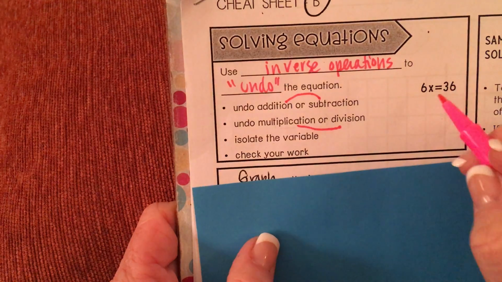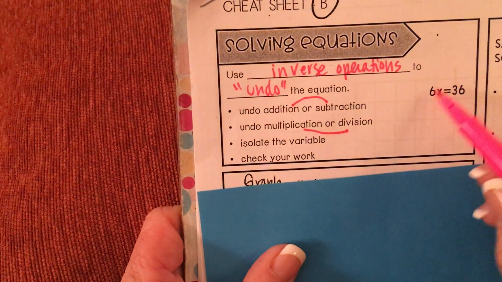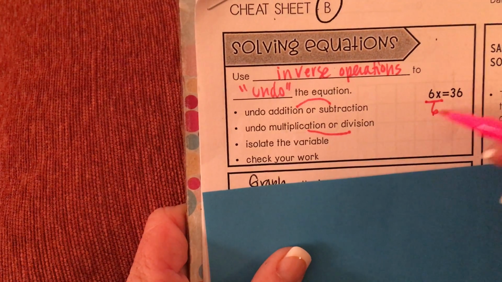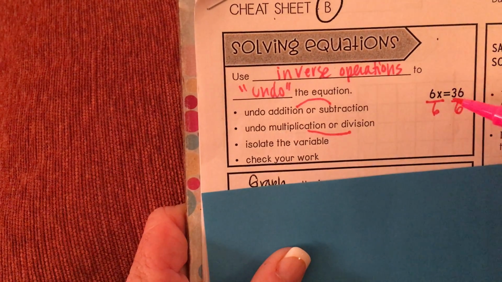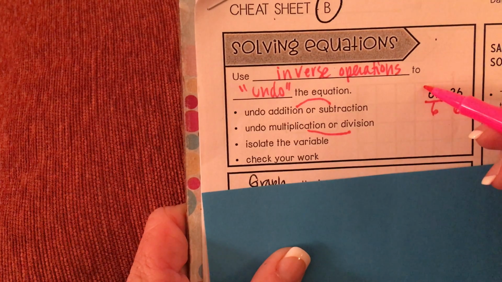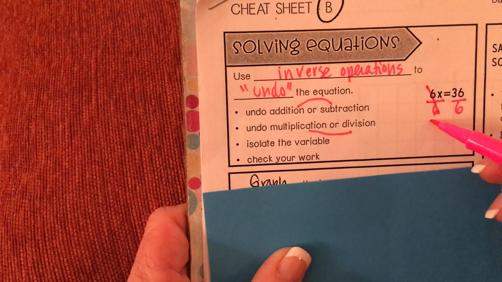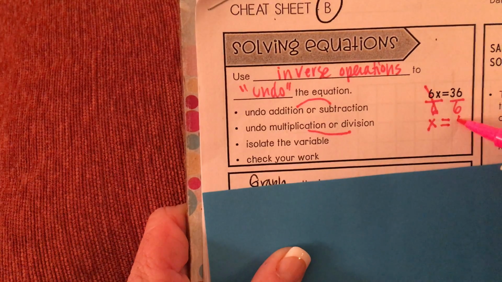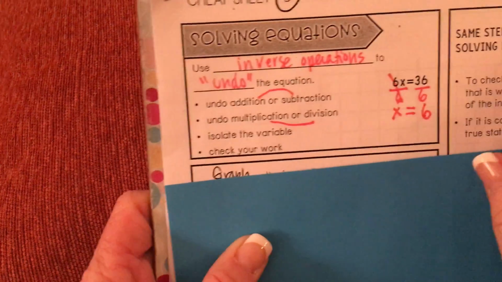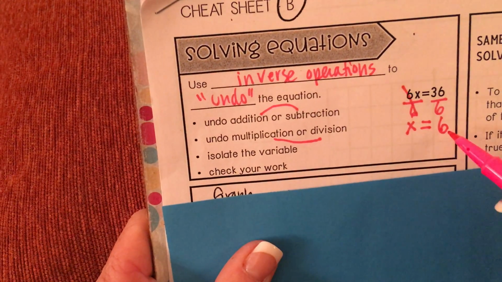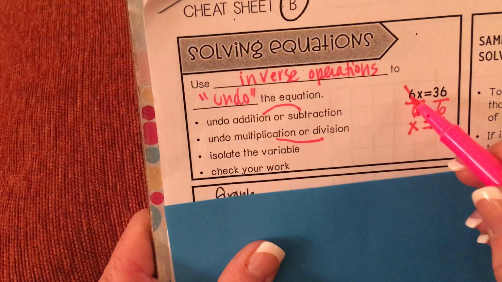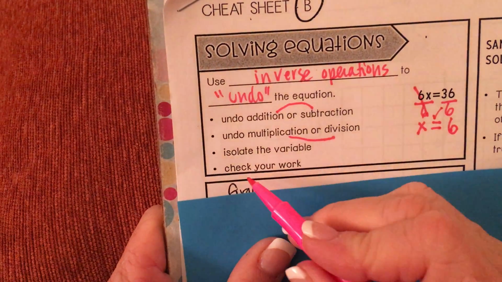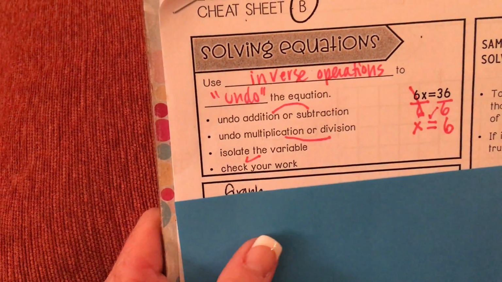Multiplication and division undo each other. If you had this equation, 6x equals 36, that's 6 times x. And to undo multiplication, you do division. So we would divide both sides of the equation, both sides of the equal sign, by 6. 6 divided by 6 is 1. Bring x straight down. Bring your equal sign straight down. 36 divided by 6 is 6. Then you should always go back and check to see if you were right. So where x was up here, you put in 6. 6 times 6 is 36. And if you checked it, you put a little check there. And that's what we mean by checking your work.